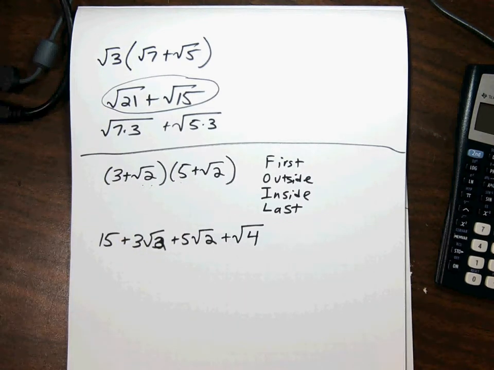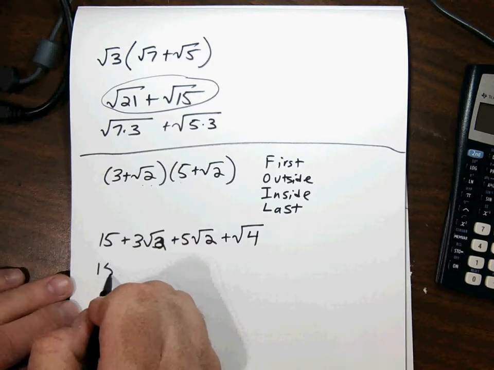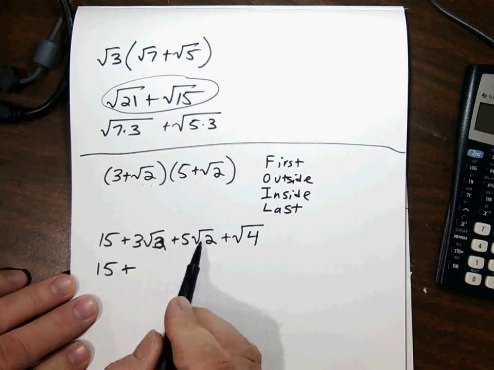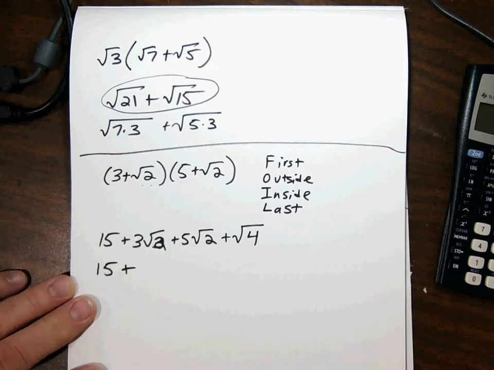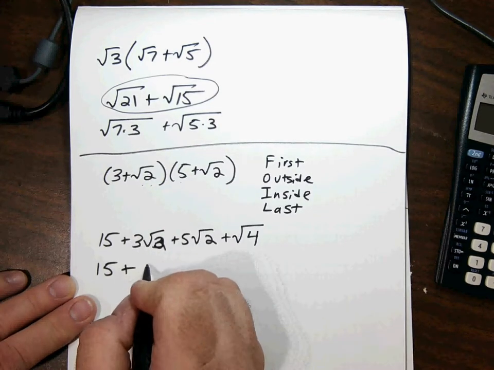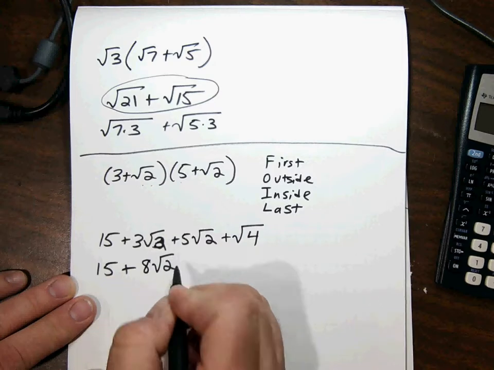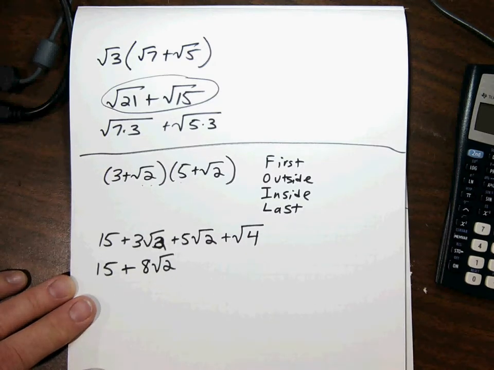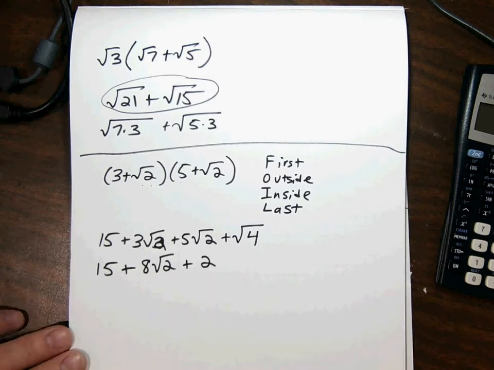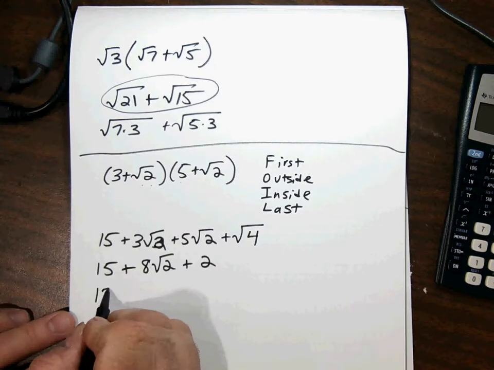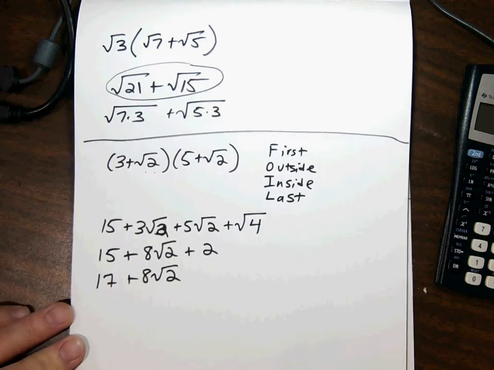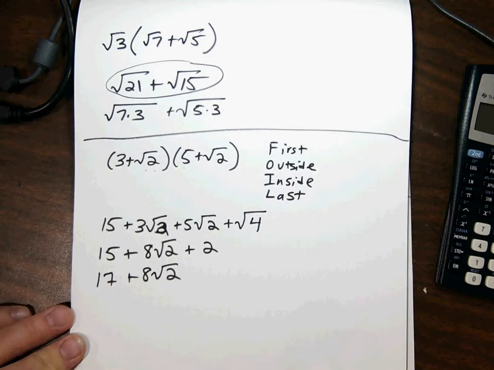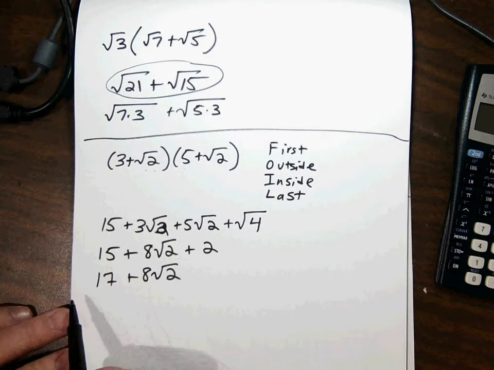Okay, now I can clean this up though. 15, I can combine both of these because they're like radicals. These are both radical 2, so a 3 radical 2 and a 5 radical 2 becomes an 8 radical 2. And square root of 4, that's an easy one. That just turns into a nice pretty 2, so this is 17 plus 8 radical 2. Okay, the 15 and 2 go together.